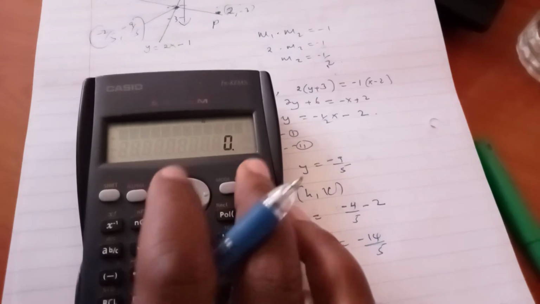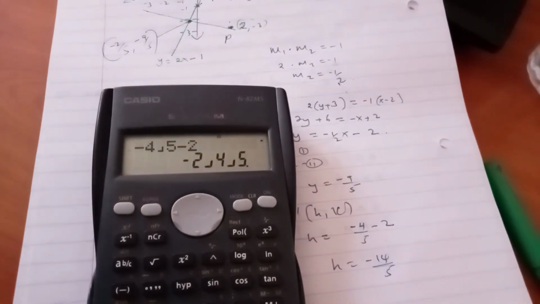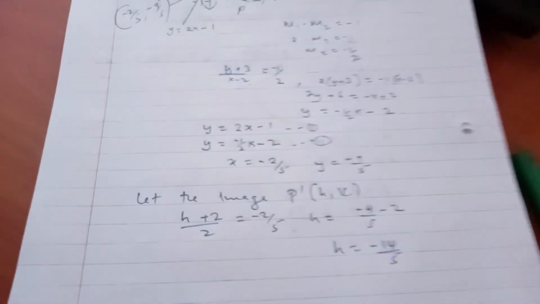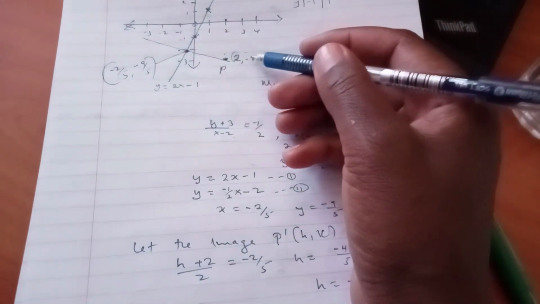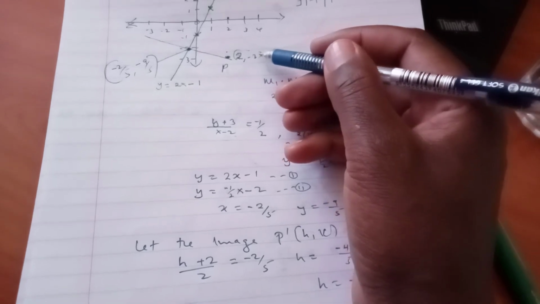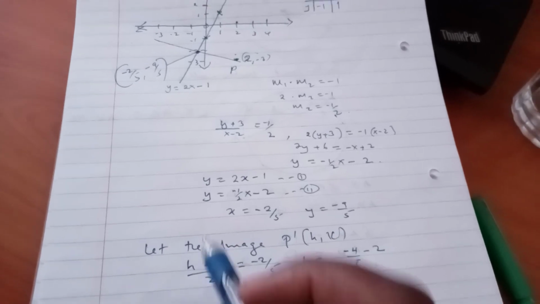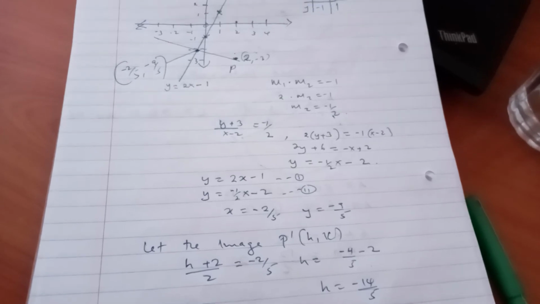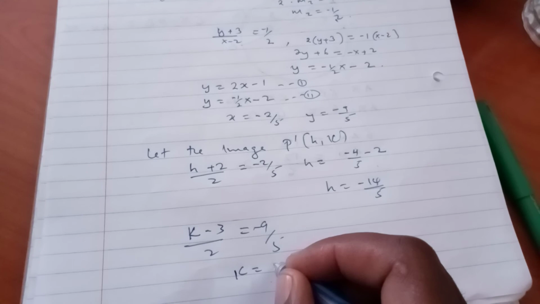You can use your calculator very quickly. Minus 4 over 5 minus 2. That is negative 14 over 5. That's cool. So again, to get k, you can say k minus, okay, you know it is plus minus 3, so it will be minus 3 over 2 equals the y coordinate, that is negative 9 over 5. So k equals negative 3 over 5.